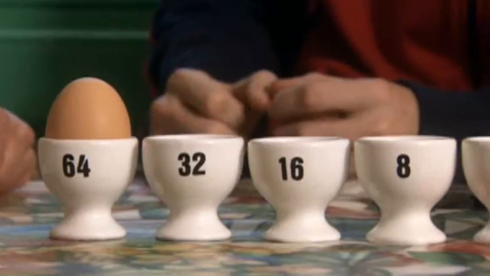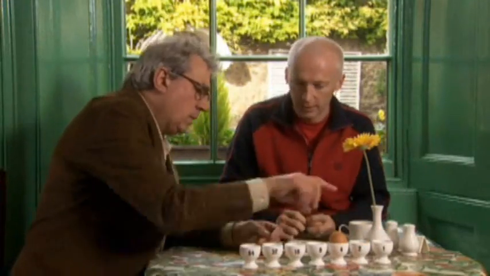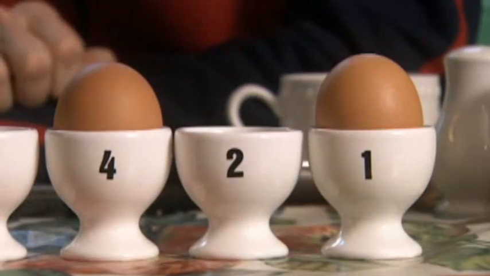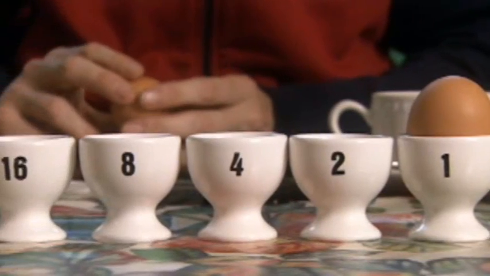Well, after just 3 short hours of tuition, I began to see that it was possible, after all, to make every number using just 1s and 0s. What's more, I became convinced that you don't need to do it with eggs. It's a sort of mechanical system.